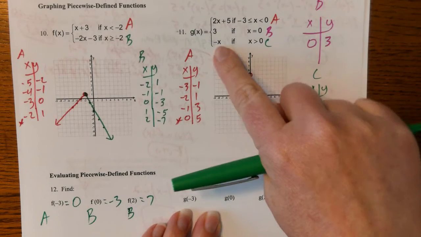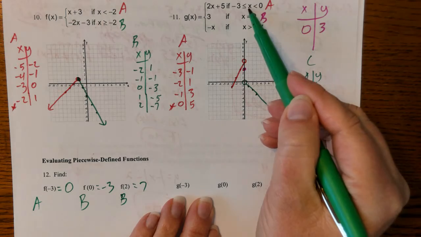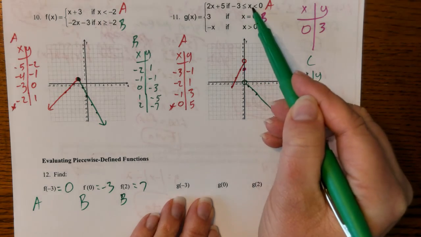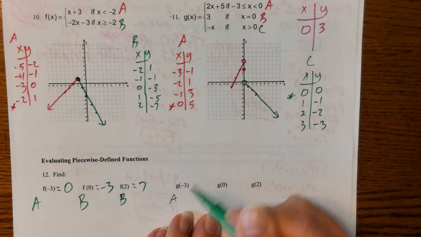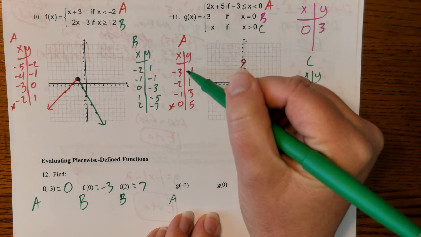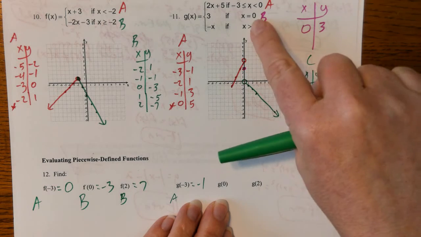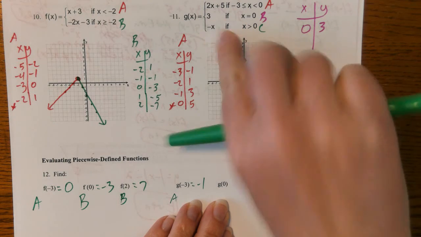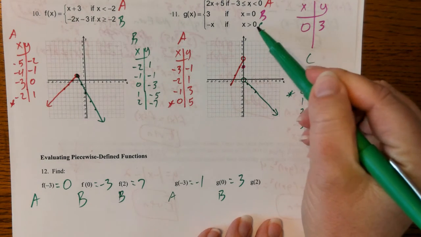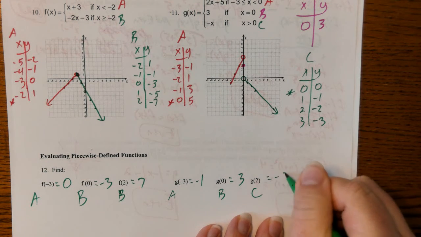So that means we're using the G function. G of negative 3. Negative 3 is in part A because negative 3 is less than or equal to x, which is less than 0. We're plugging in negative 3, so we're going to be in part A. When you plug in negative 3, you get negative 1. Okay? G of 0. Well, 0 is in part B, so our y value is 3. And then G of 2. 2 is greater than 0, so we're in part C. If you plug in 2, you would get negative 2.